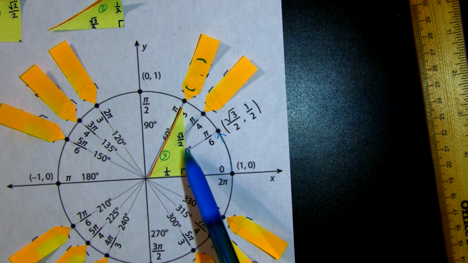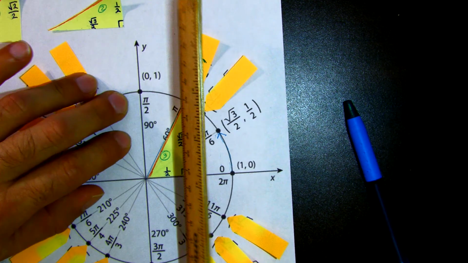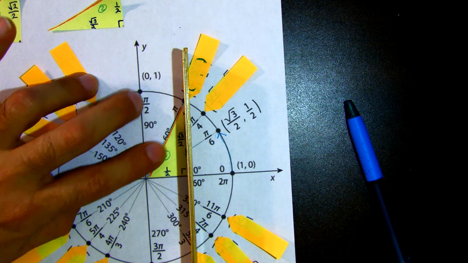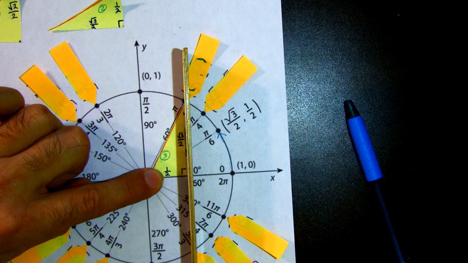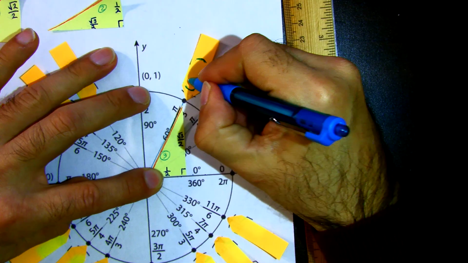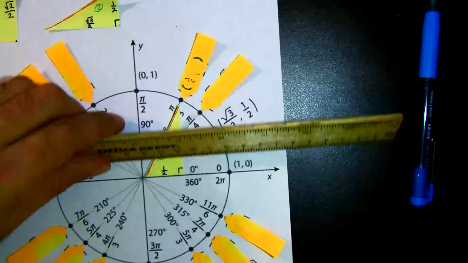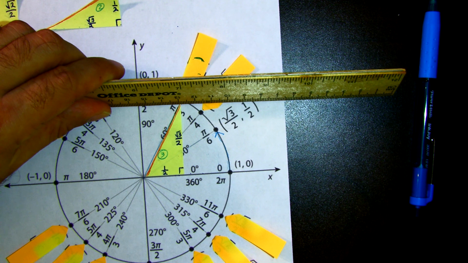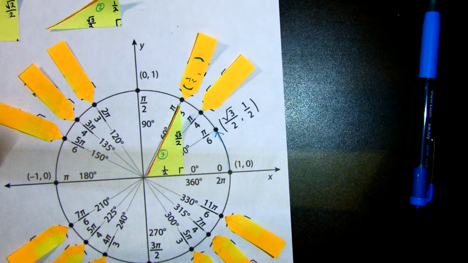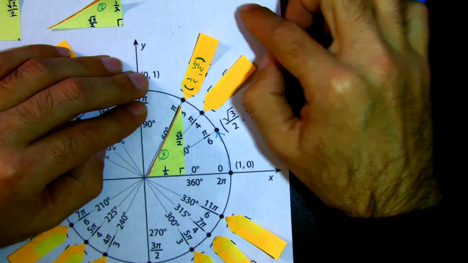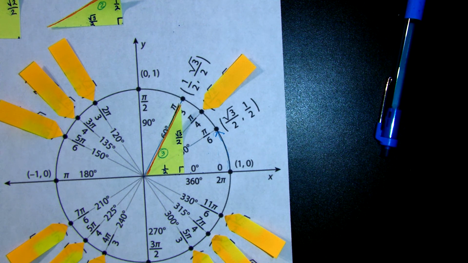So look, the x value, how far over do we go to get right below this point? We go 1/2. Right? We go 1/2. How far up do I go to get to that point? It's the side of the triangle. √3/2. And let's see if we were right about this. Oh yeah, you're right. All right. So this is a matter of looking to see, well, we got 3 triangles to work with. Which triangle do I choose?